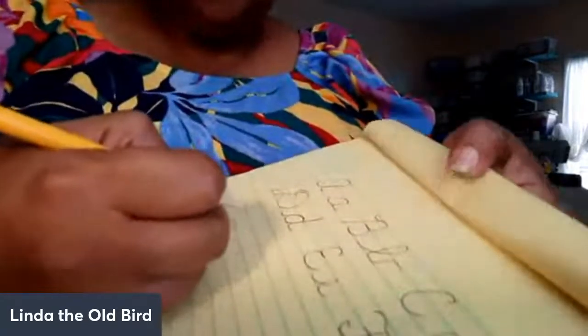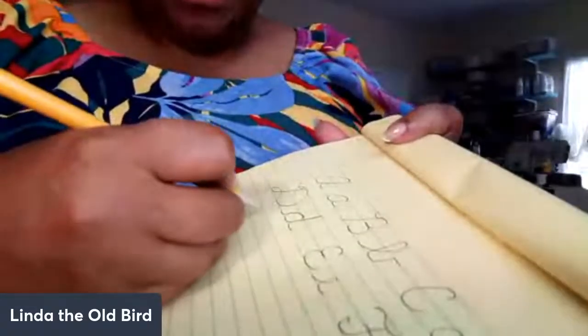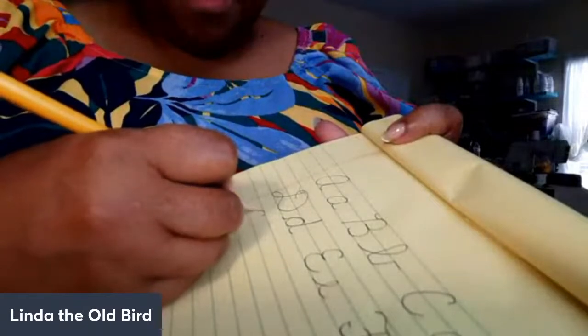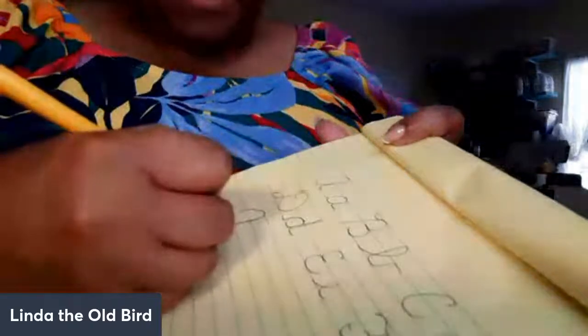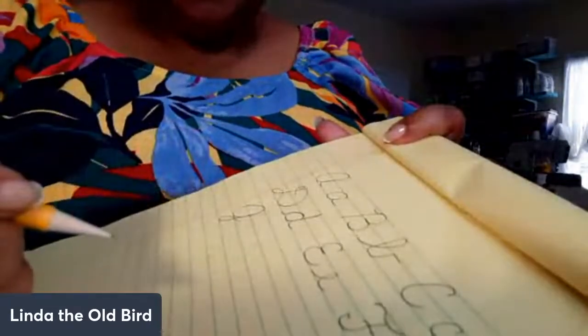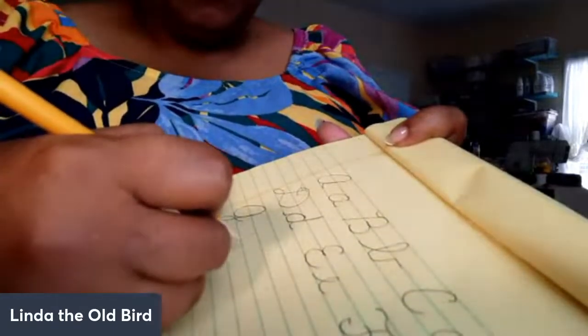G. Now you remember the G. There are 2 ways to make the capital G. Down, back up, around to the 3rd line, back down to the 4th line, G. Or, let me see.